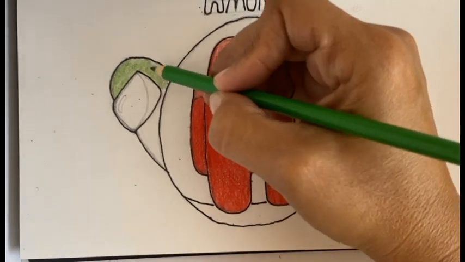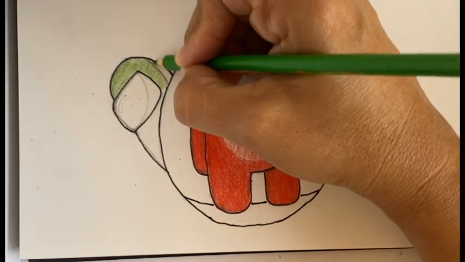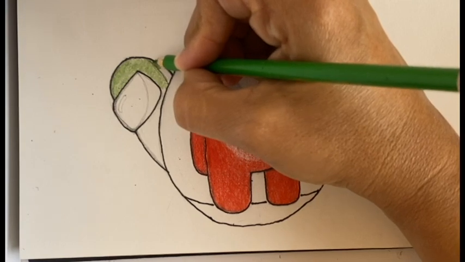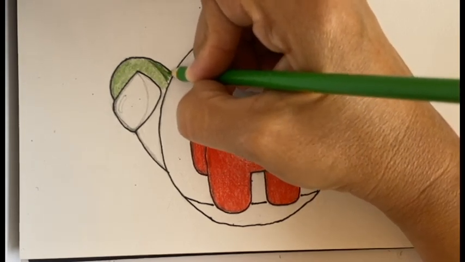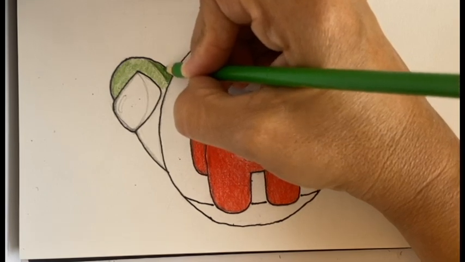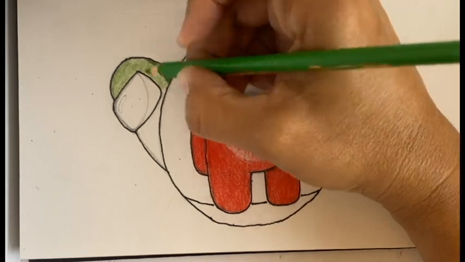This is going to be darker, but it's going to be hard to see it if you just go over everything all at once. So I might just do the darker part right now so I don't get confused later, because that would happen to anybody if you don't do the shading right now.